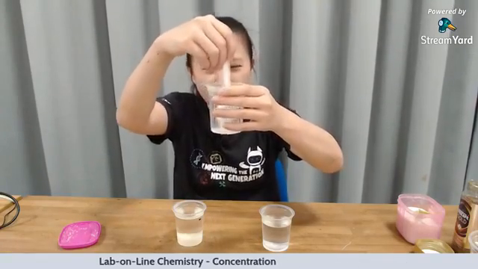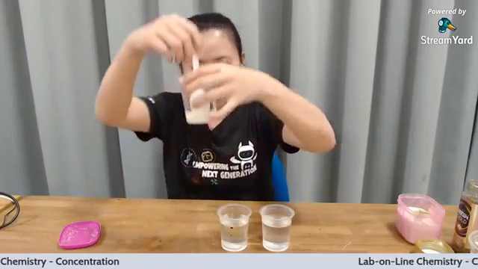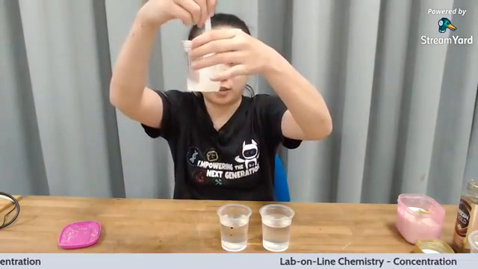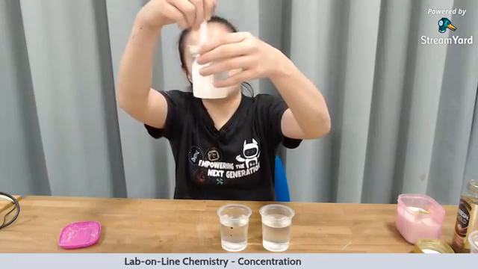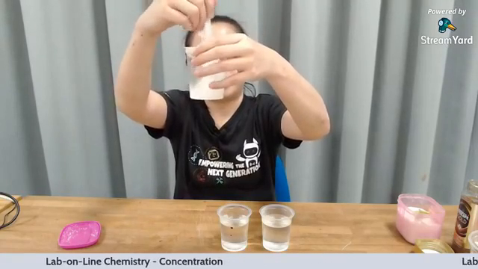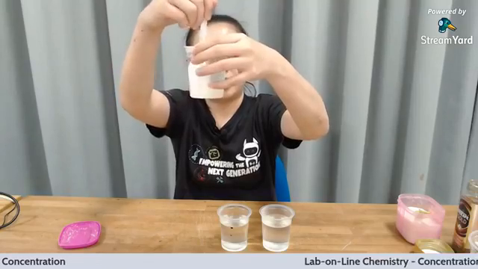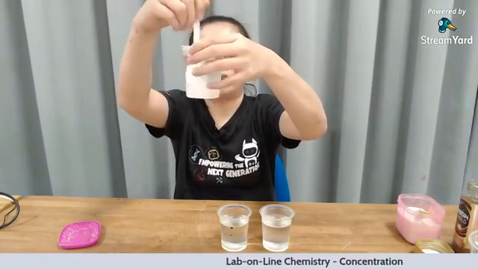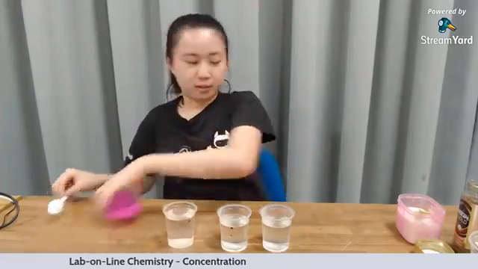It's a little bit hot because I used some warm water. And the last one, which has the 5 scoops of sugar, that's a lot. Whew, I've completed the mixing.